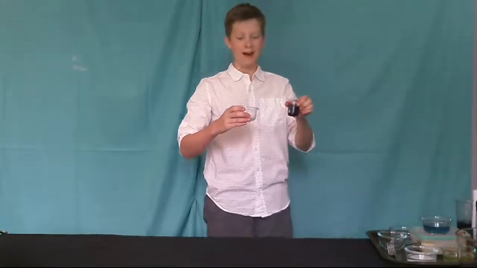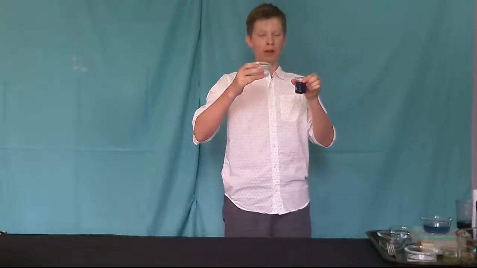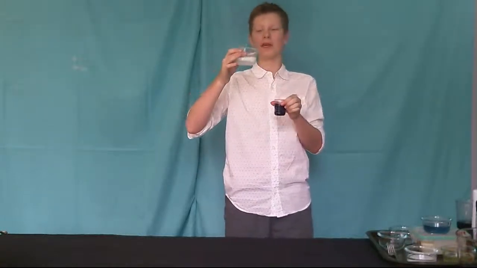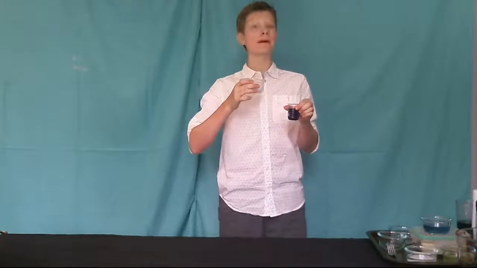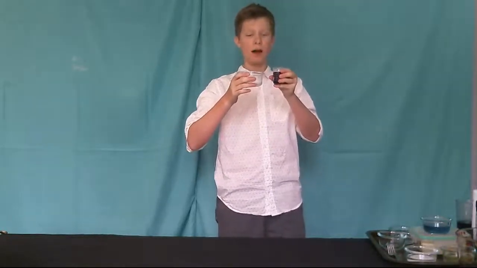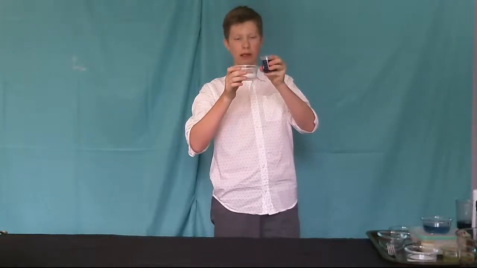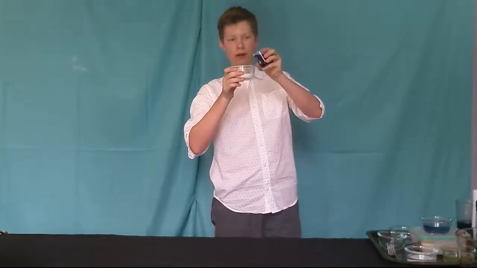Okay, we now have more cabbage juice. Now this, if you cannot see, is white, and it smells like mint. So we do not know what this is, once again. So I'm going to pour this in to see what happens.